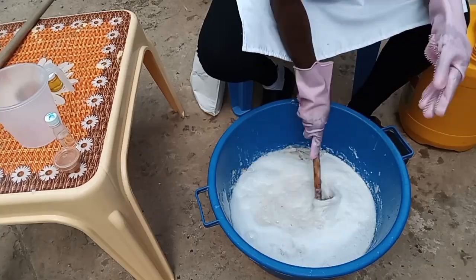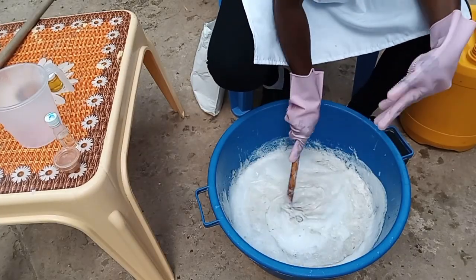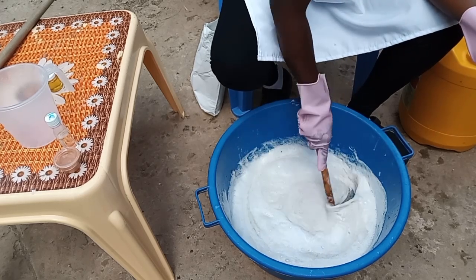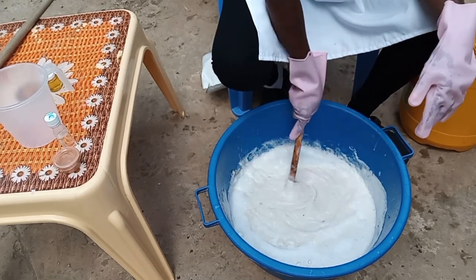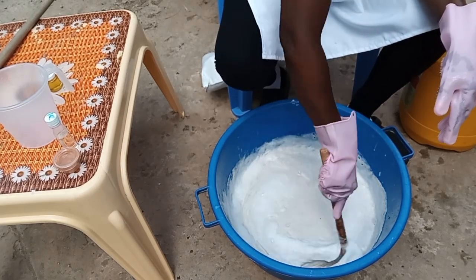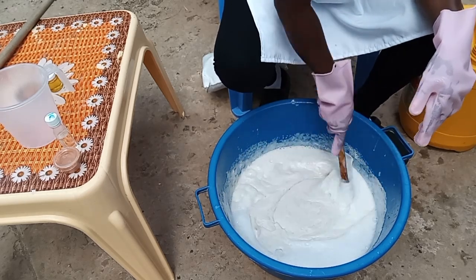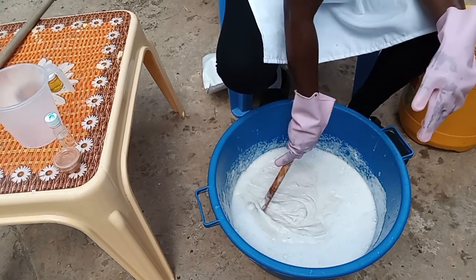Now mix them so well. Kindly don't add any water until the salt is completely dissolved. And here we are. Mix well. You can see my soap here has dissolved so well. After here, it is so simple.